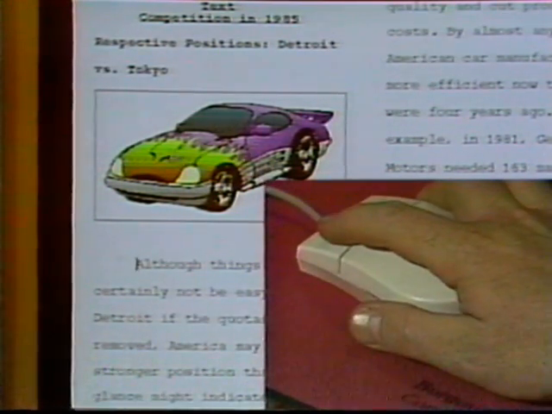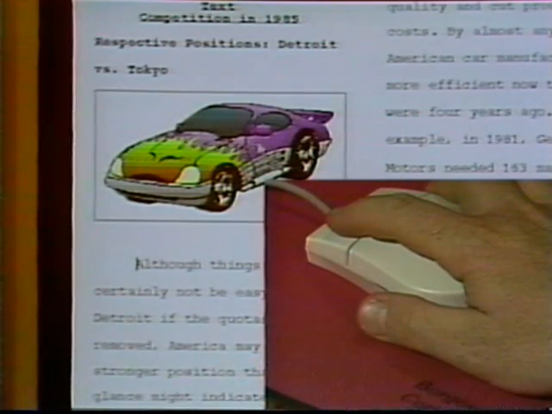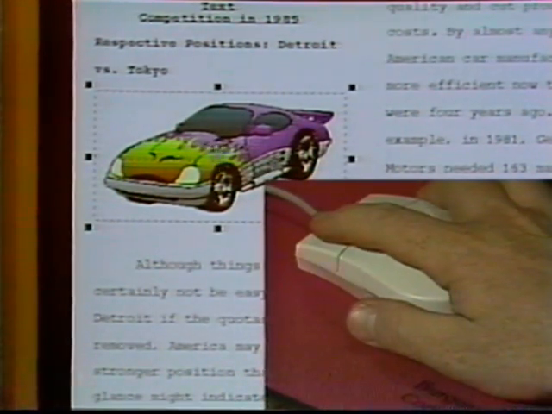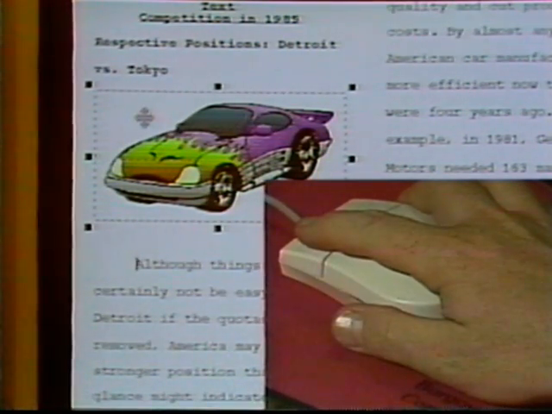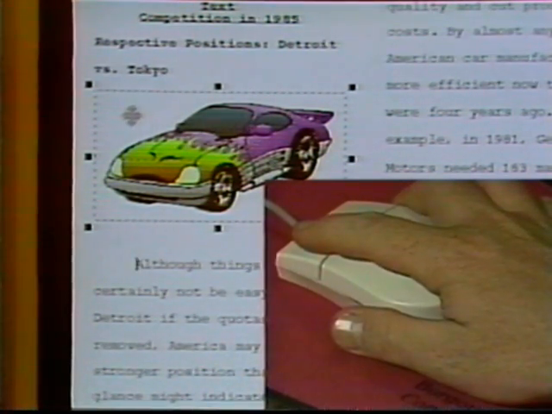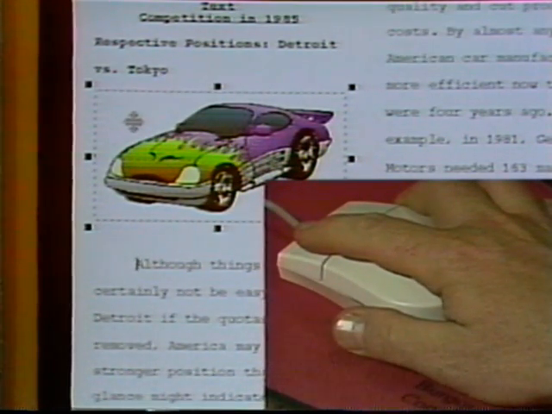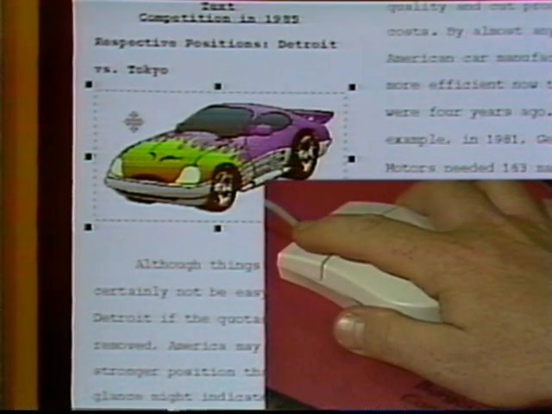Place the mouse arrow anywhere over the picture. Press the left mouse button. This highlights the image, turns on the little black boxes at the edges, and a new mouse indicator appears. This means you can move the graphic.